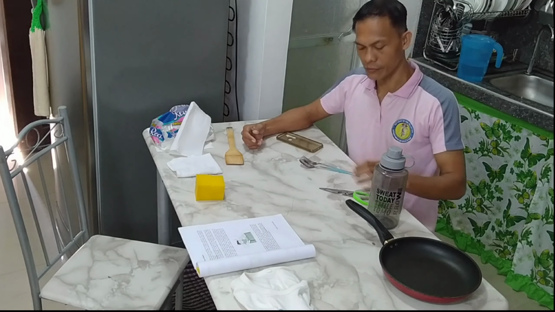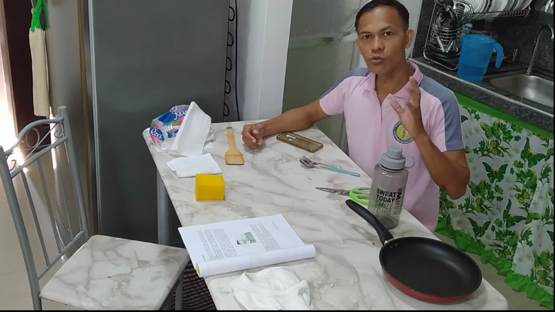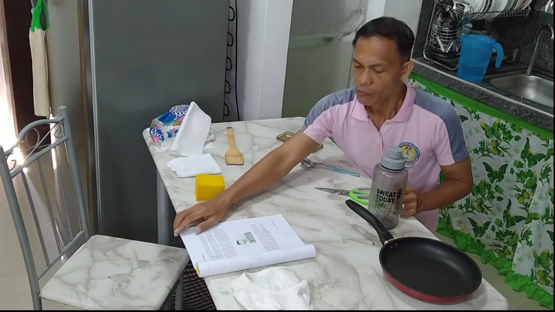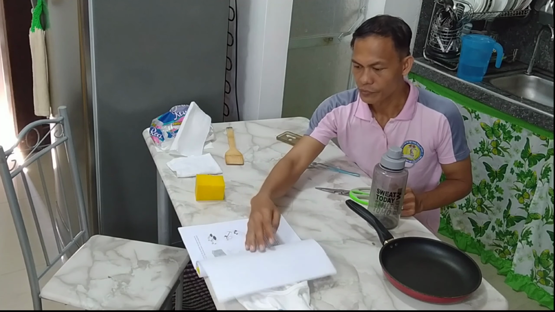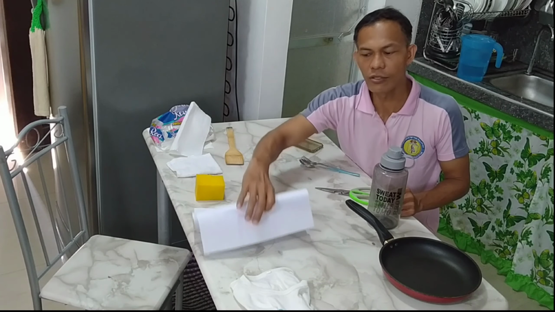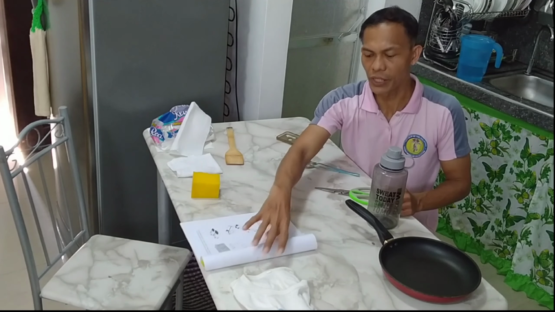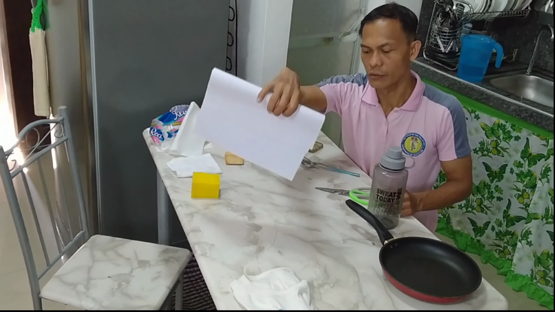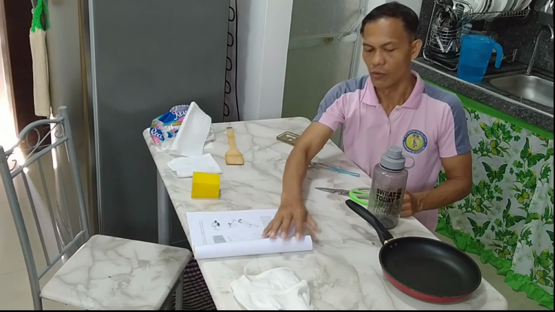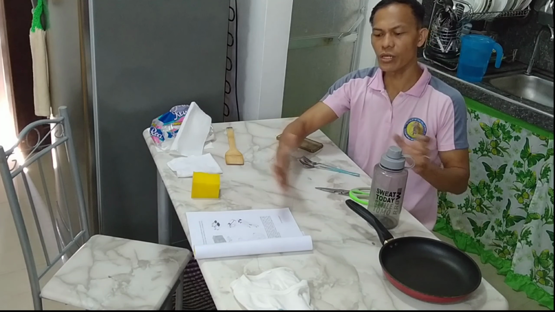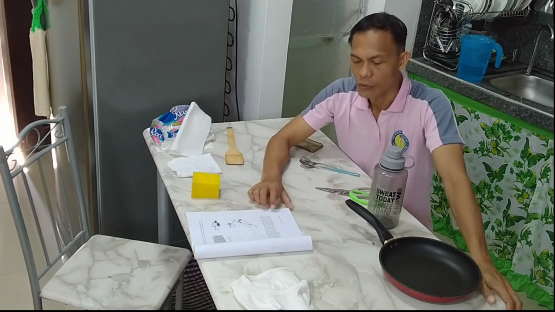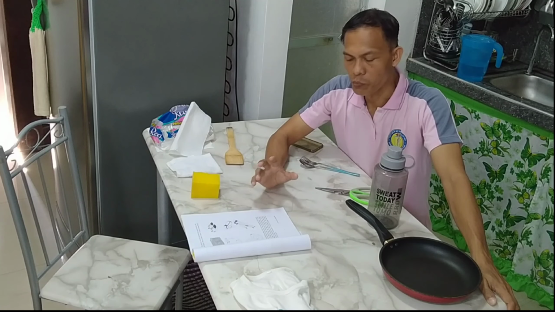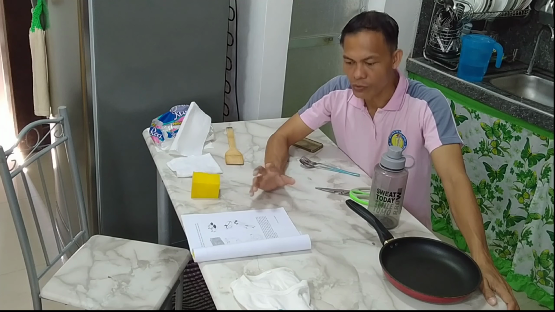Let us now learn, why do some objects float on water? What is the reason why some objects, like paper or plastic, as we will compare, float or do not float on water?